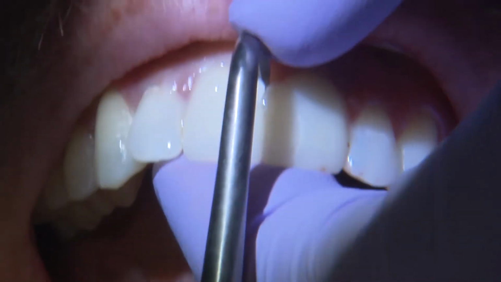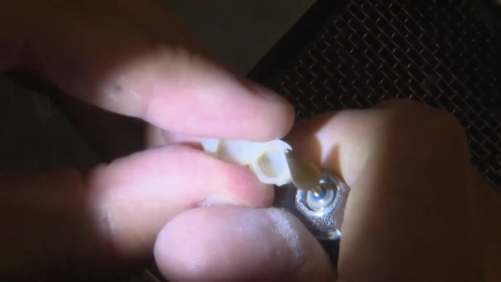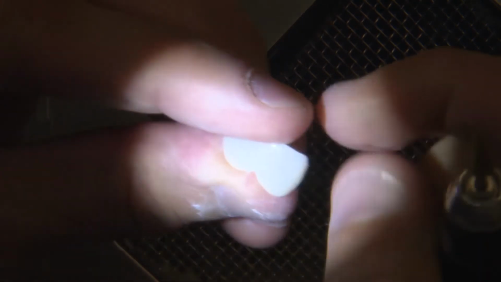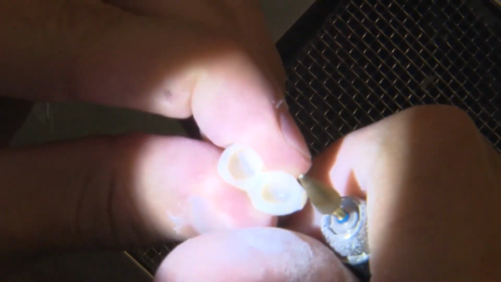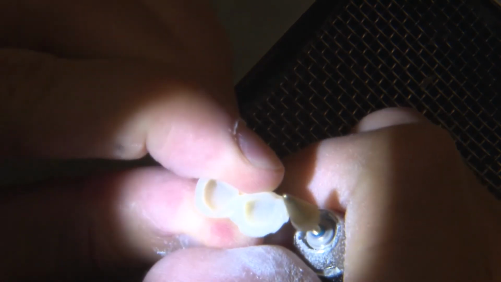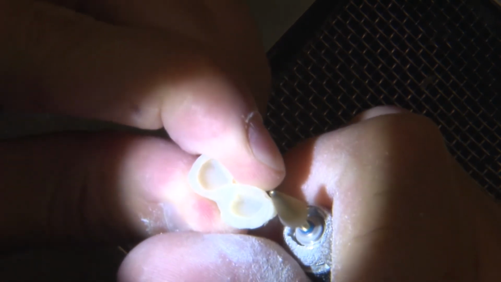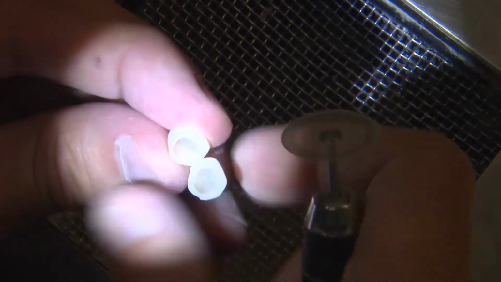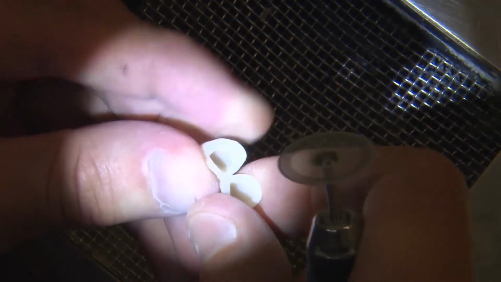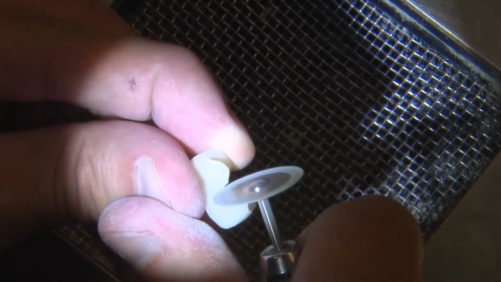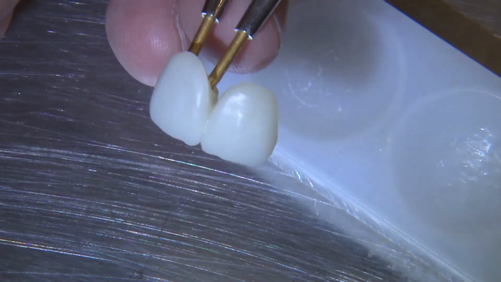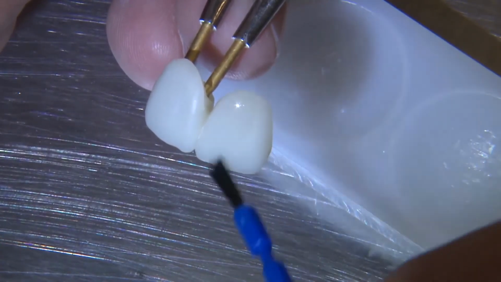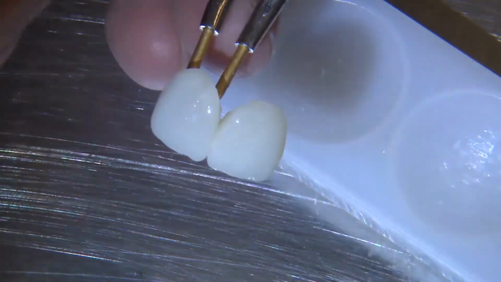So once the material is set, I'll go back into the laboratory and remove the excess temporary material, and I want to make sure that my margins are as crisp and clean as possible. So I'll use diamond discs and some lab burrs to make sure that I have enough opening approximately between teeth number 8 and 9, and also nice and clean margins. So once my temporaries are completely fabricated and finished, I can go ahead and apply some Palaseal to provide a final glaze, and then I want to deliver the BioTemps to the patient with some temporary cement.